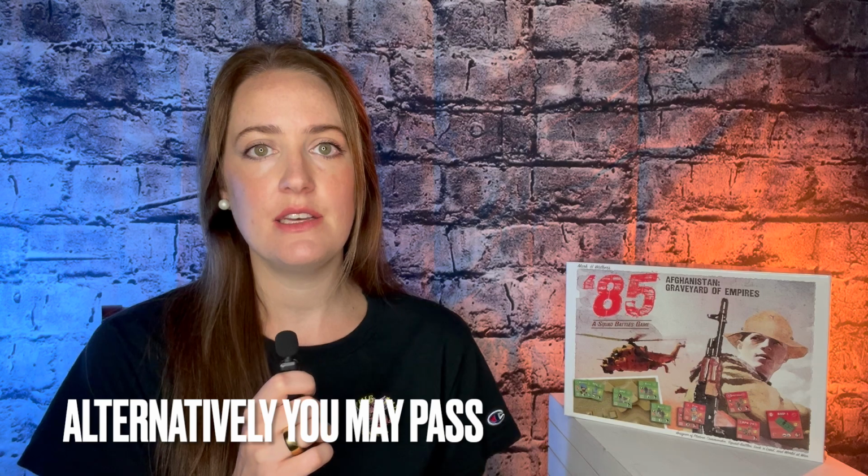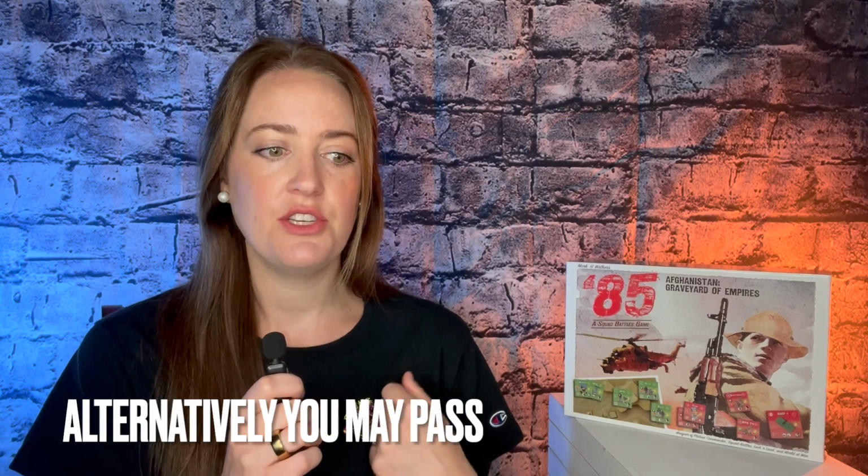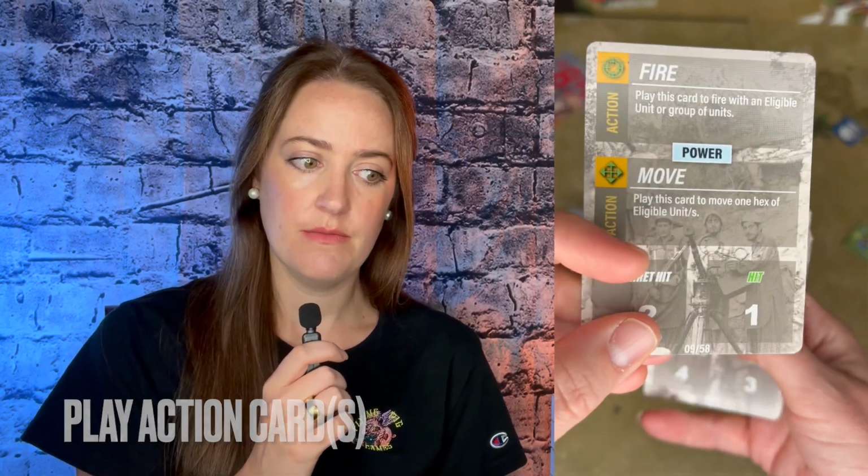Alternatively, a player may choose to pass, in which case they do not draw any cards, they do not take an action, and they do not discard. After drawing cards, the player plays action cards, or just a card. The phasing player may play 1 action card and as many support cards as they wish of different names.